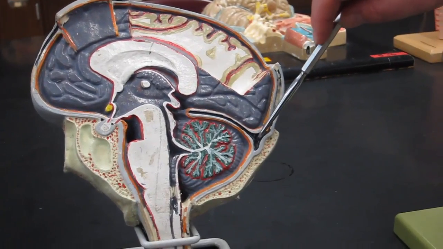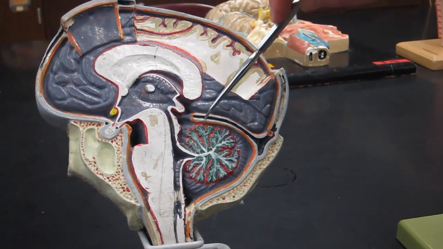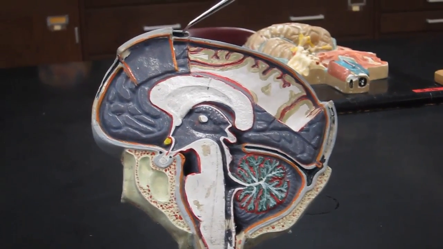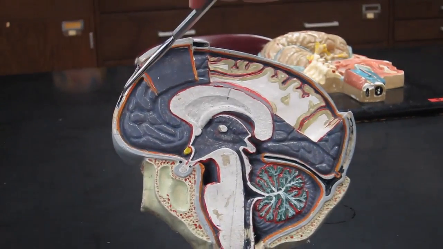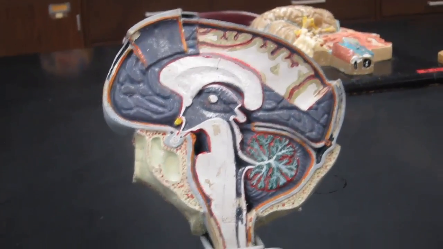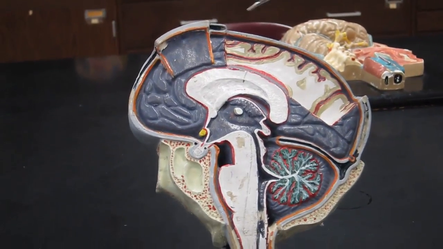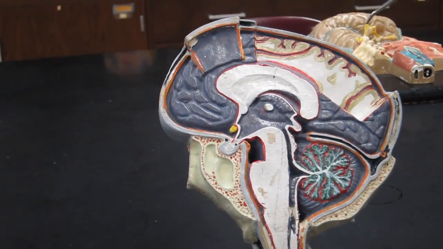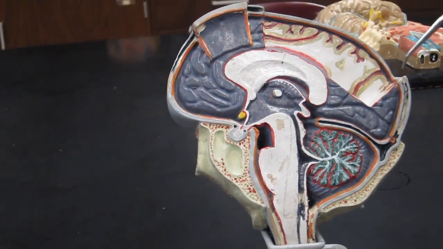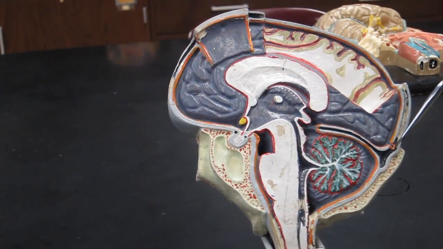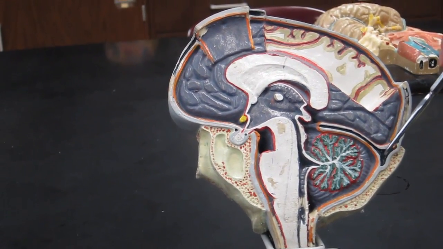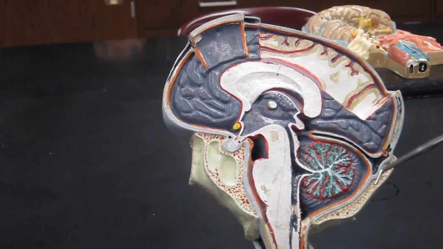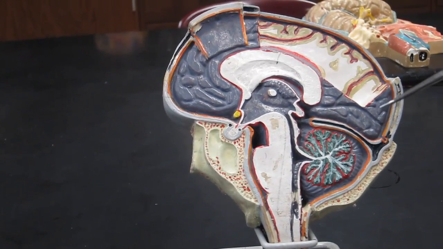Now, in those places where we have a separation between the two layers of the dura, we form channels where blood can collect. And this is venous blood that's draining away from the brain. Okay, and all of these channels, which are referred to as dural sinuses, eventually lead to a central location that feeds into the internal jugular vein.